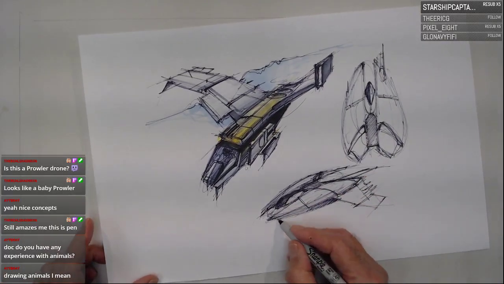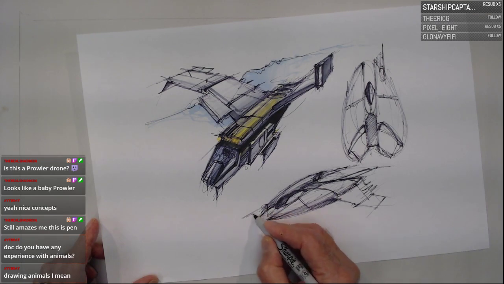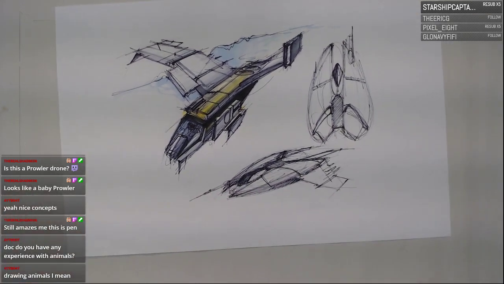Just really exploring what the possibilities might be, looking for in terms of putting in little thumbnail sketches.